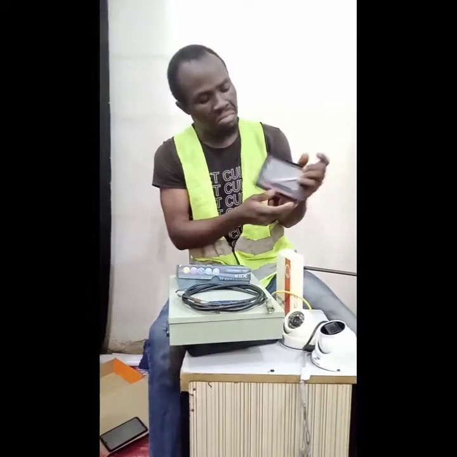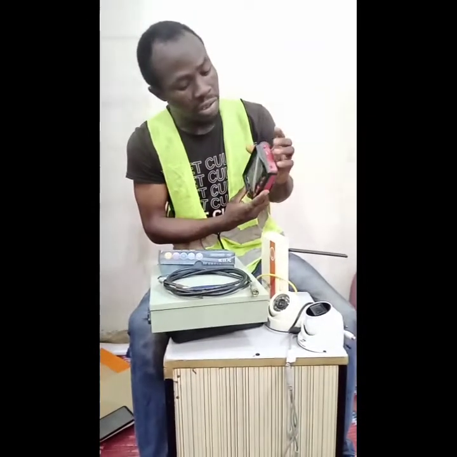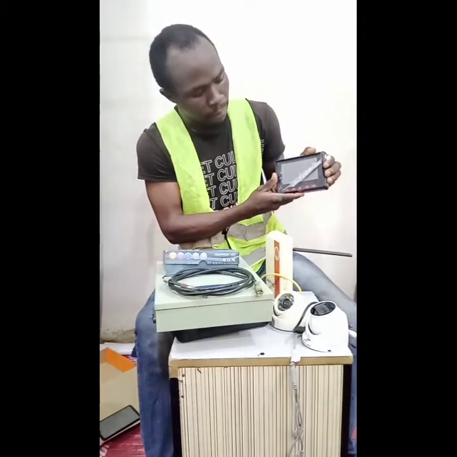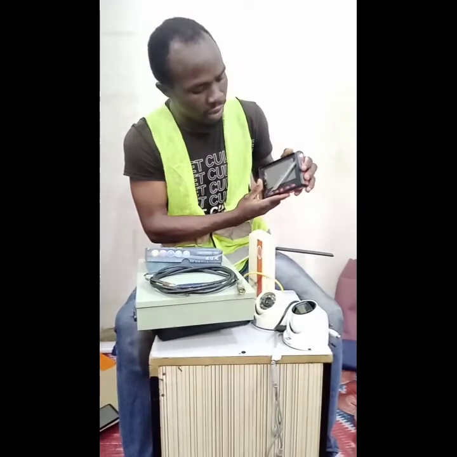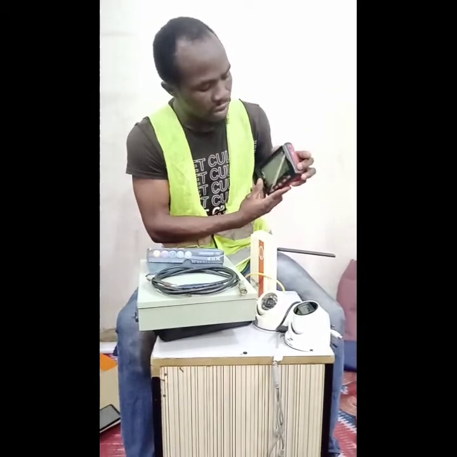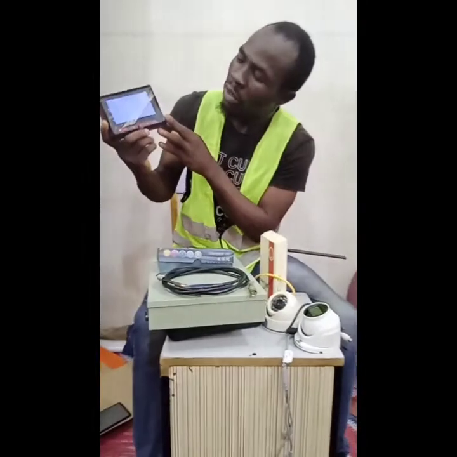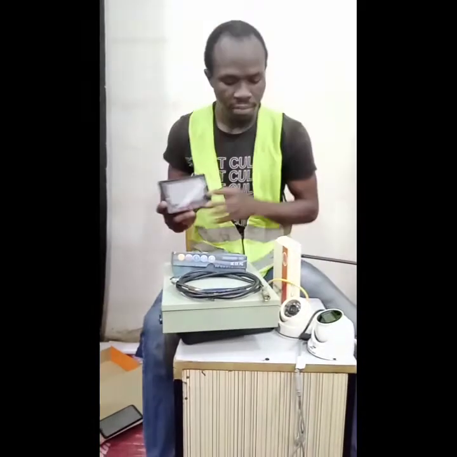And these are some of the tools used to test the CCTV cameras. We call it a CCTV camera tester. As we can see, very soon we'll start using this wonderful device.